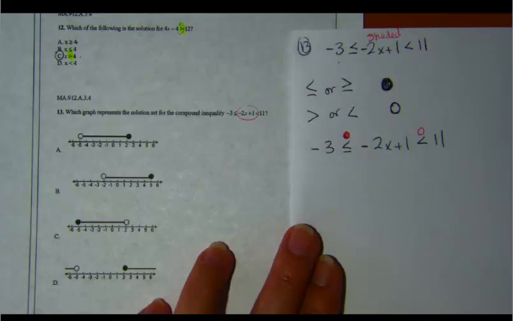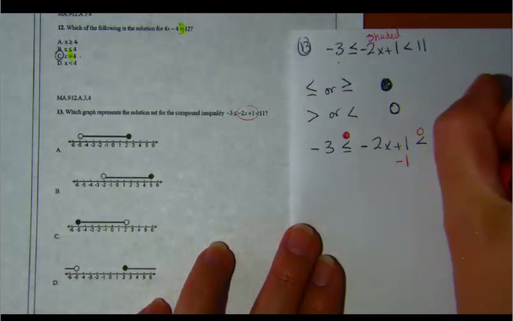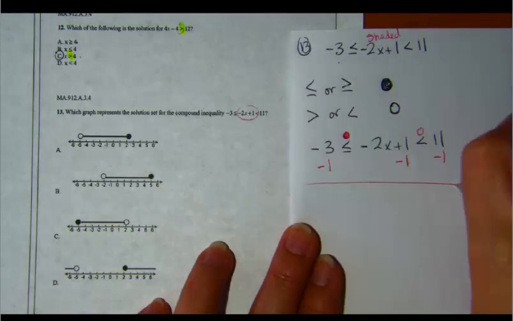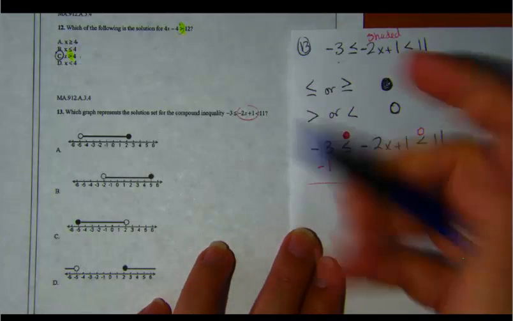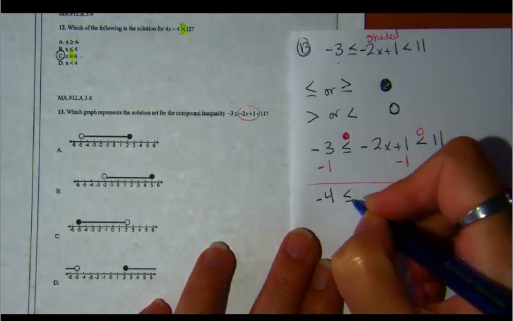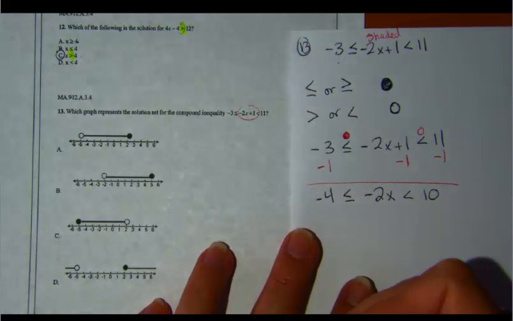The right, the left, and the middle. So I'm going to subtract 1, and subtract 1. Which will give me negative 4 is less than or equal to negative 2x is less than 10. So far okay?